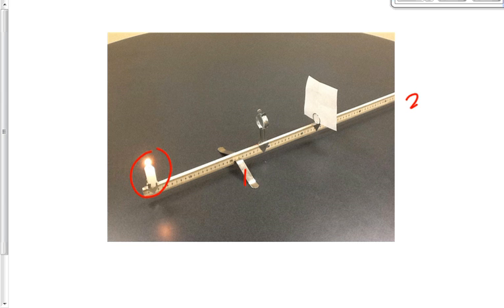You're going to see a convex lens in a convex lens holder right there. And that's attached to the meter stick as well. And then you're going to see a card, which is going to act as your screen in a screen holder. All of these things are able to move back and forth along this meter stick.